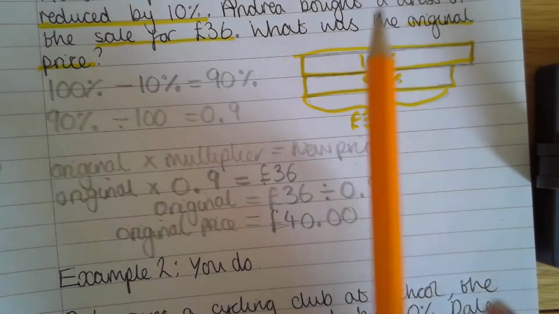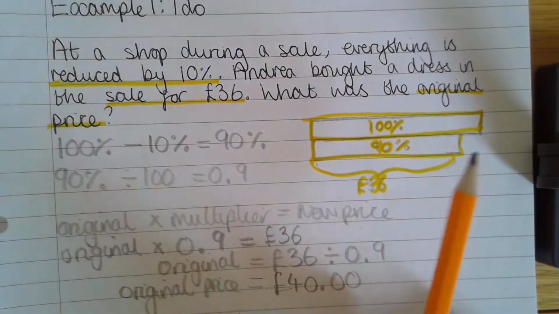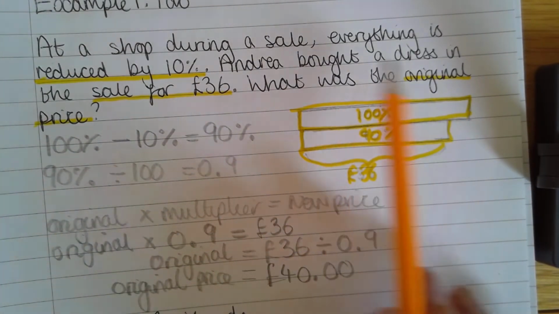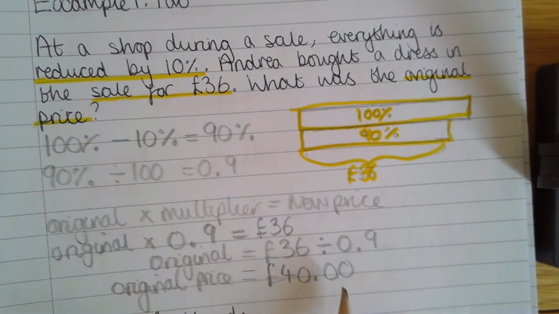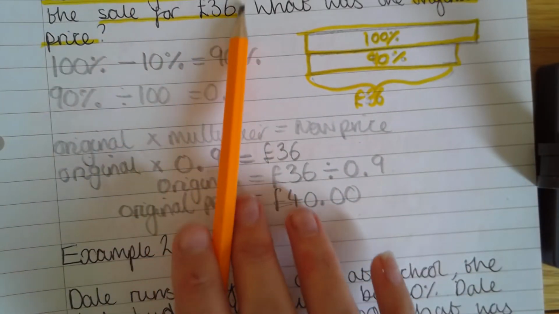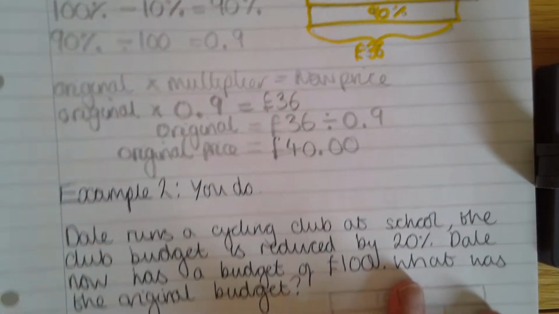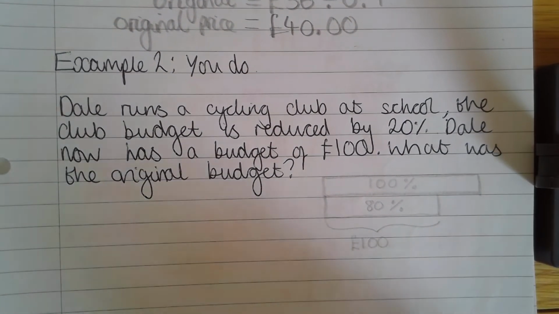So just to check, does that make sense? So at a shop during a sale, everything's reduced by 10%. Andrea bought a dress in the sale, so £40, we're taking off money because it's in the sale, down to £36, so we know that makes sense. Okay, the next one, I recommend you pause the video and copy this one down as well.